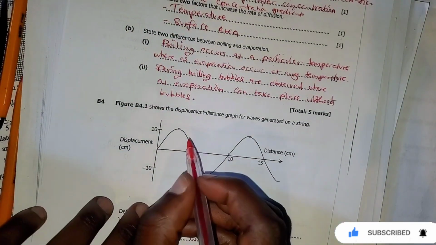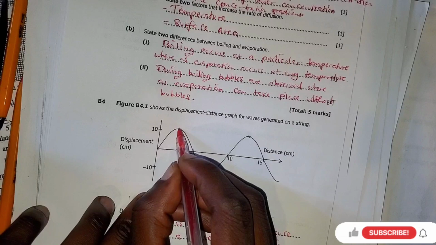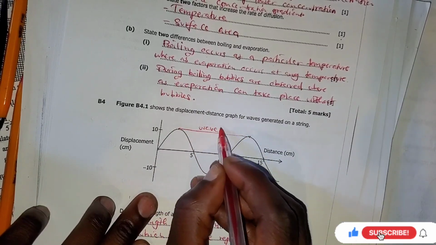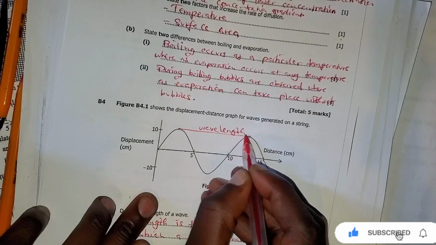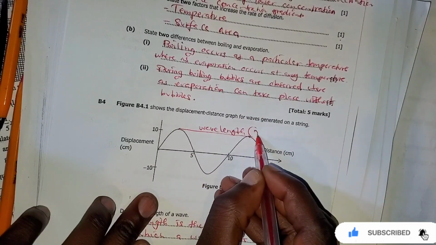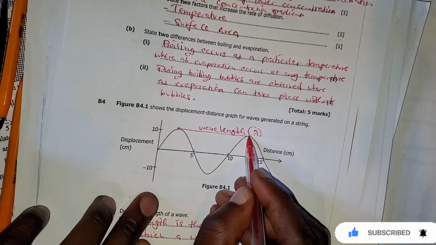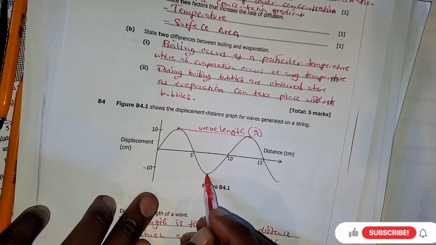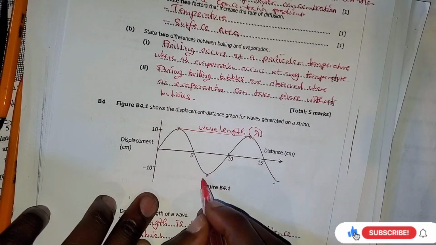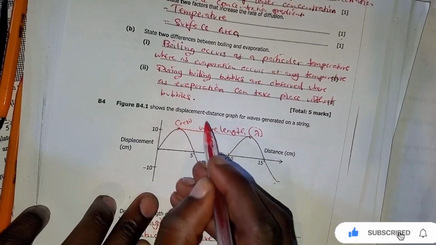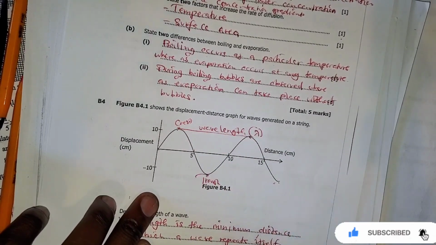So this is the highest point. This is the wavelength. The symbol is lambda. This is the crest, the highest point of the wave. The lowest point of the wave is known as the trough. Like this, crest and trough here.